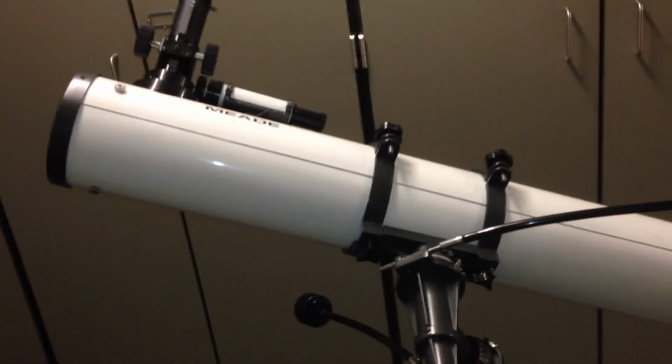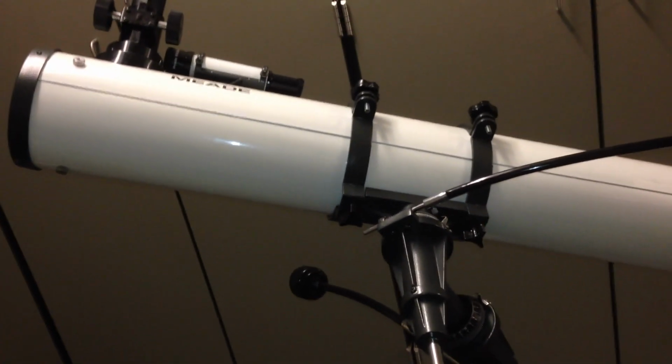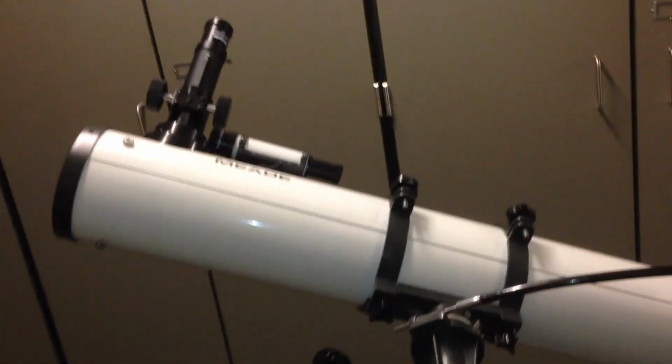So this is kind of a cool little telescope. I wish I had one of these myself. And it's not as awesome as having, say, an 11-inch Celestron, but for all practical purposes, this will give you some pretty cool views.